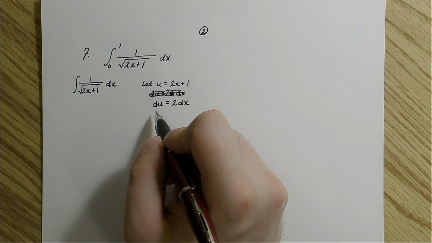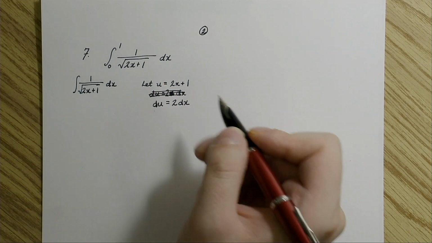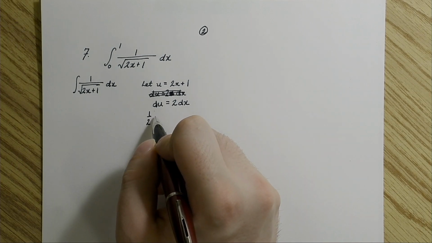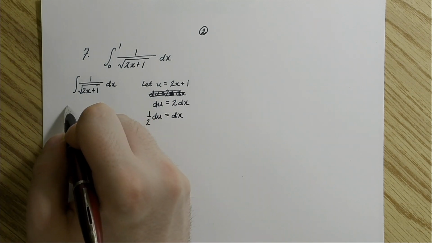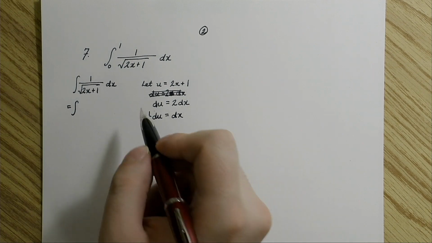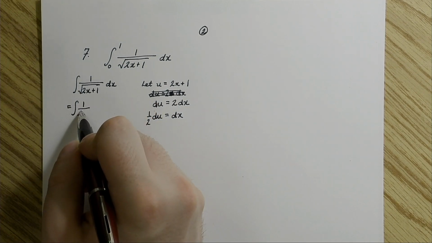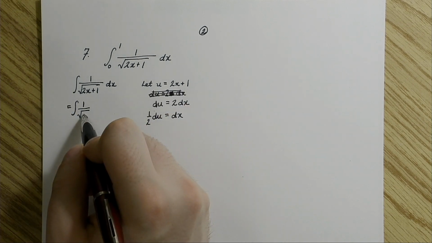Now I'd like to be able to isolate that, so I want to replace dx with something, so I'm going to bring the 2 over to the left hand side. So I have 1/2 du equals dx. So that means that instead of writing 2x plus 1 under the square root, I'm going to replace it with u.